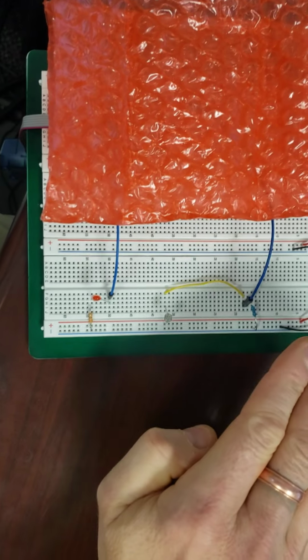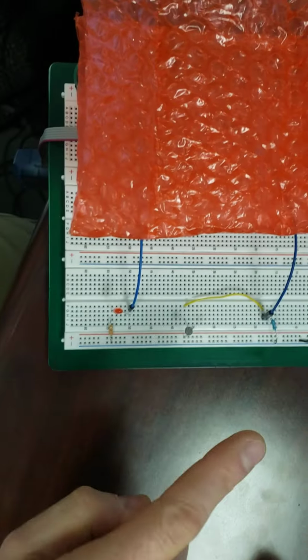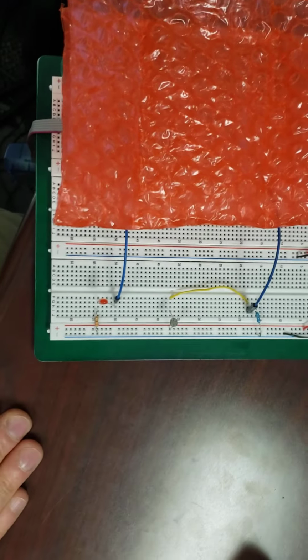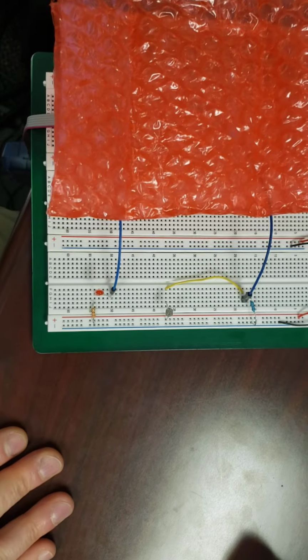So as I come through here, the penumbra of my shadow is kind of causing it to go up and down and up and down around that transition level. Now, what can you do? There's three different ways that you could address this.